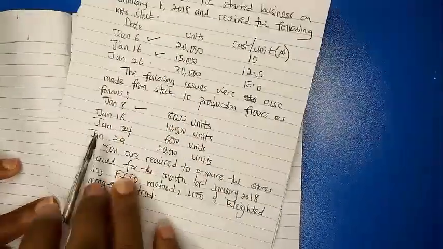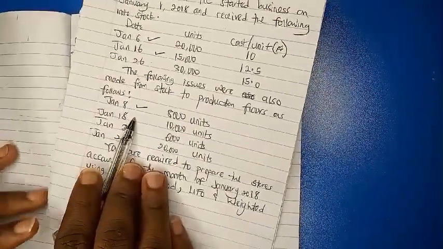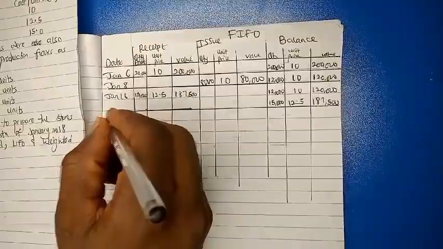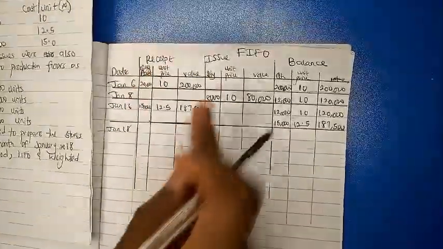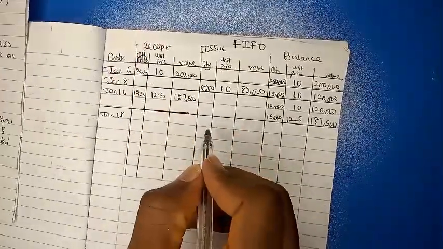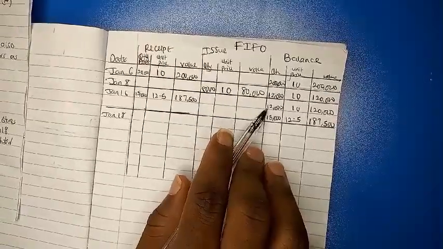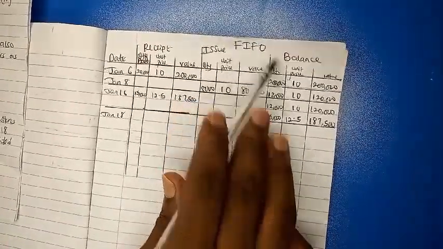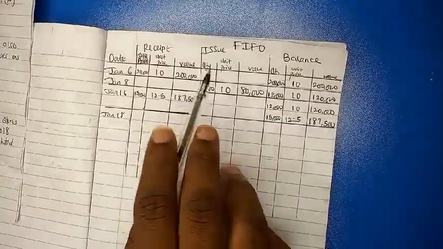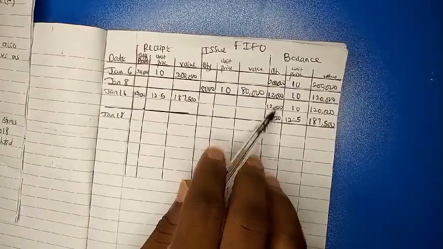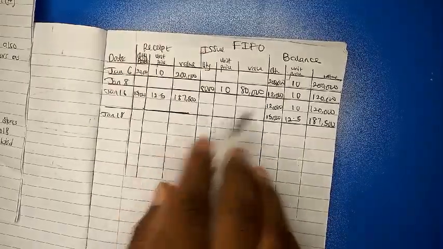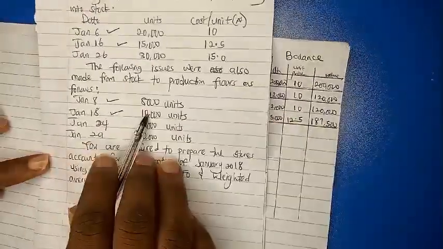Now the next date is January 18. So January 18 now we are selling 10,000 units. Of course, it won't be on the receipt side. It will be on the issue side. Now 10,000 units. I can sell the 10,000 units because I'm using FIFO, first in, first out. I can sell the 10,000 units from the previous 12,000 I have, because if I want to sell, I have to sell all these 12,000 quantities I have before I can sell this 15,000. So now I want to sell 10,000. So I can still sell 10,000 from this 12,000.